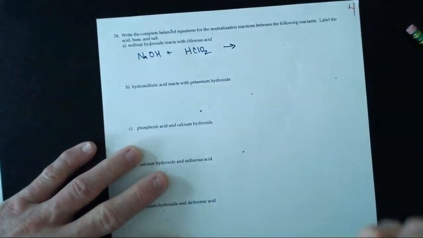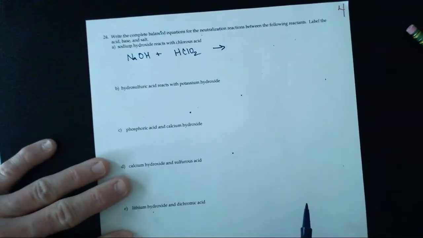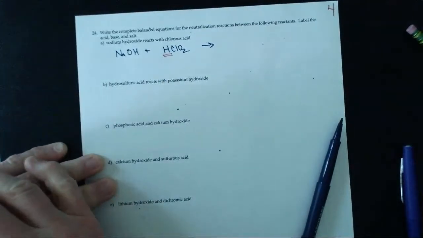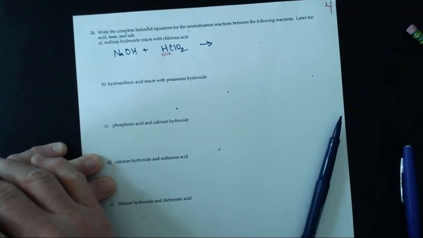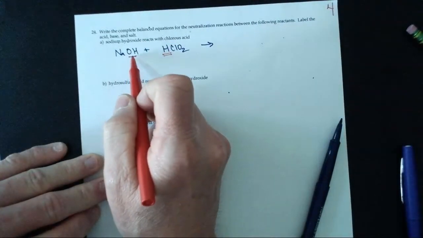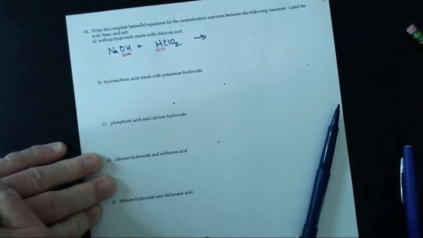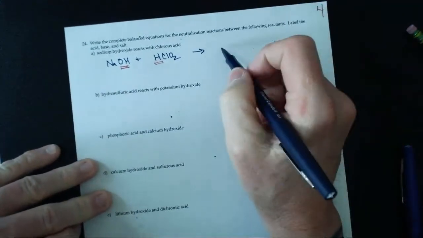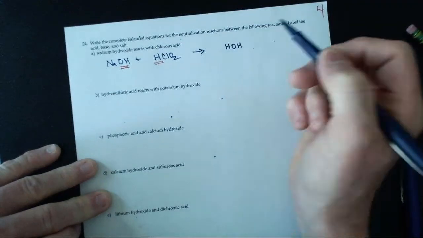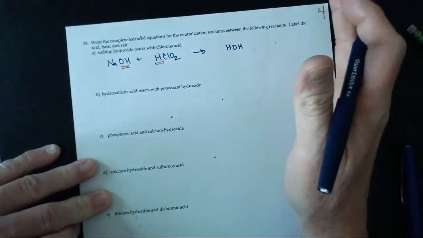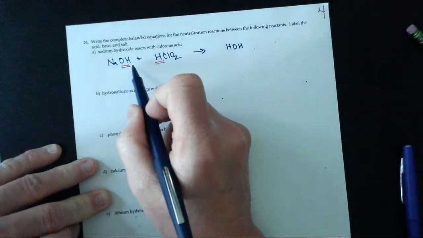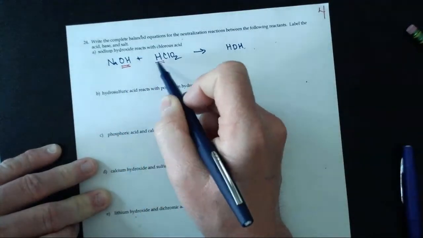So what is this going to produce? Well, I know that my hydrogen here is going to come together with the OH here to make water. Now, I'm just going to write it as HOH. I usually do this whenever I'm writing neutralization reactions so that you can follow. The OH is here, the H is here.